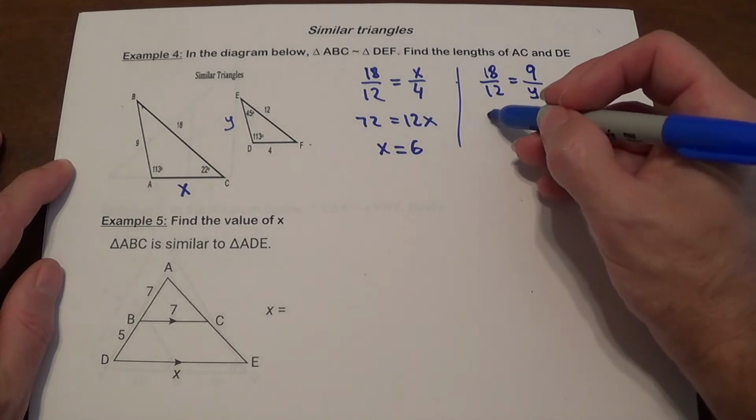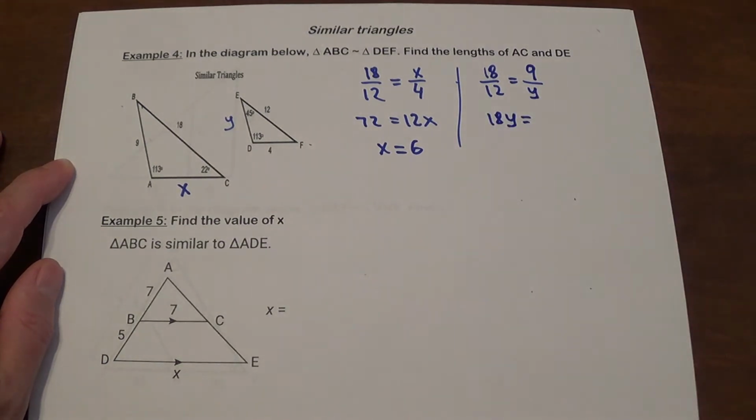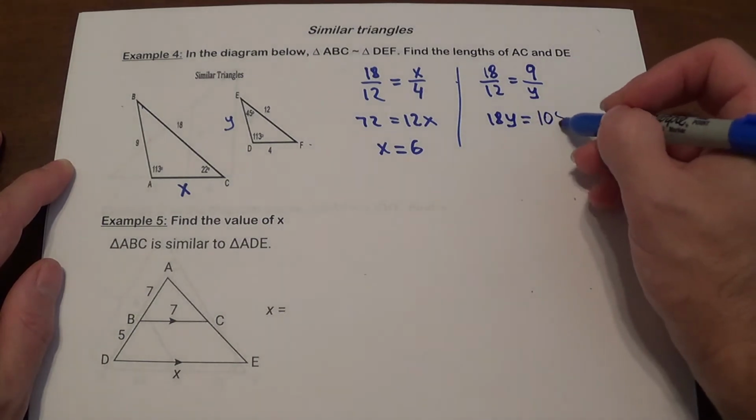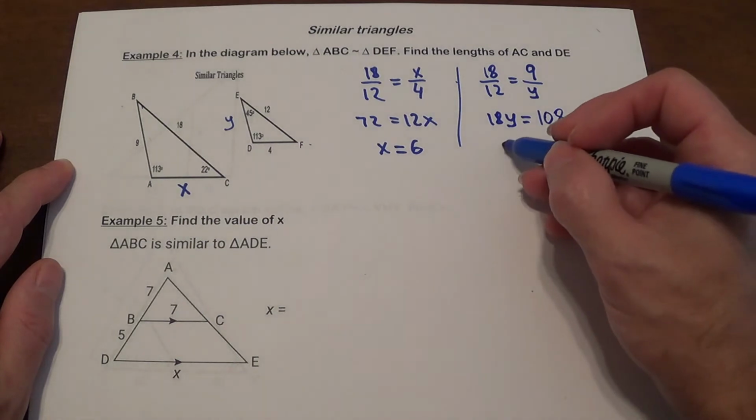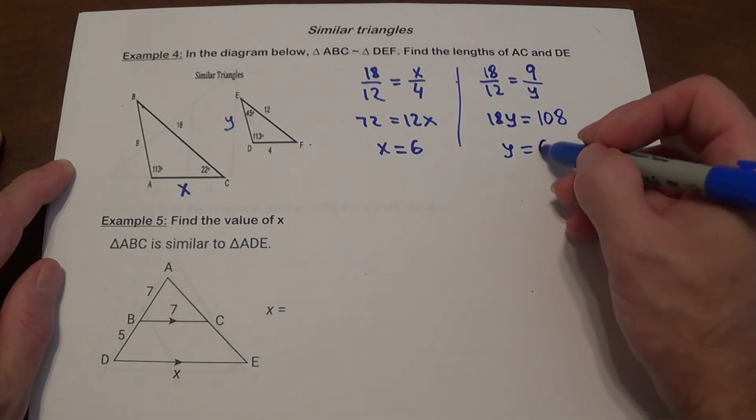Cross multiply, 18y equals 12 times 9, which is 108. Divide both sides by 18, y equals 108 divided by 18, which is going to be 6.